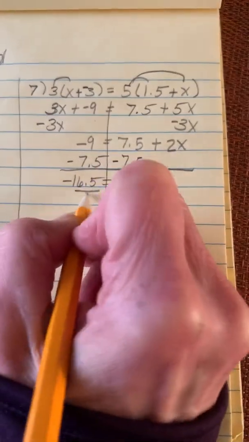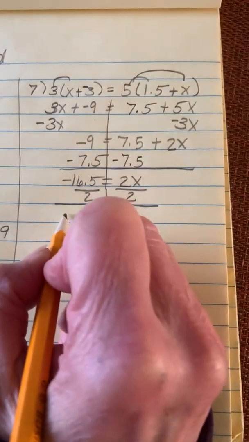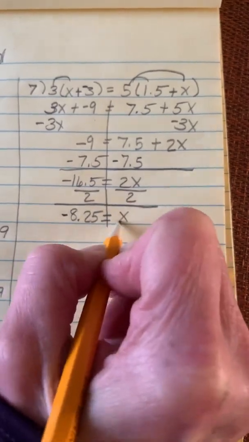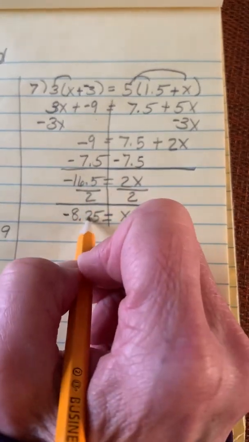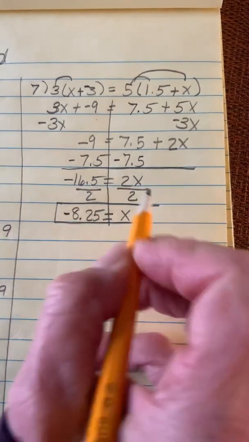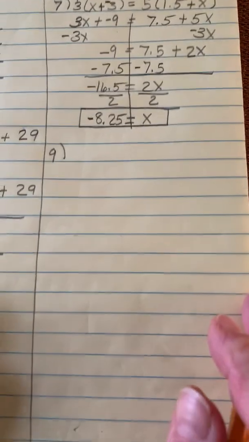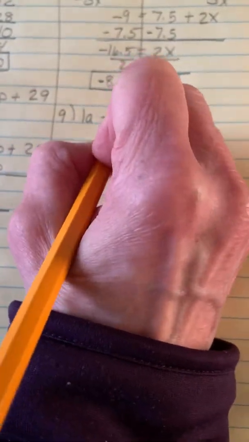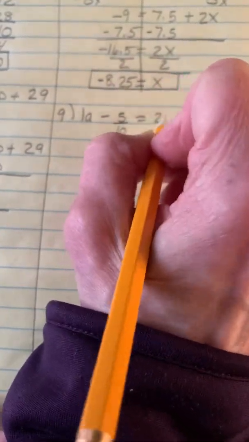Get rid of the coefficient. Negative 8 and 2500ths equals x. Divide 2 into 16 goes 8. 2 goes into 5 twice with the remainder 1. Add a 0. 2 goes into 10. When a minus 5/10, I added the 1 in front of the a.